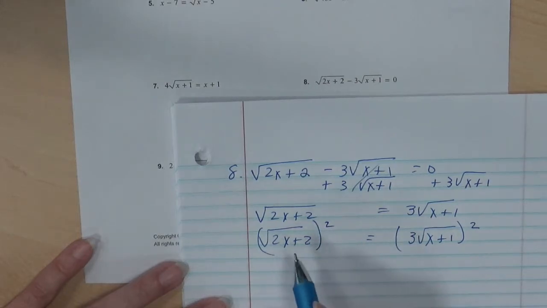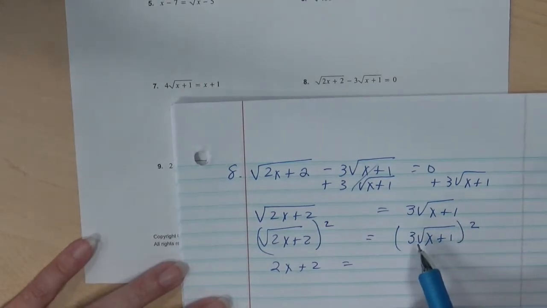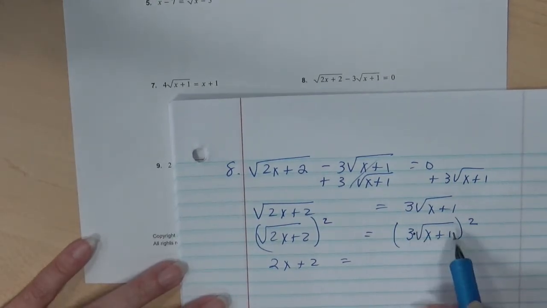Square the square root, so the inside pops out, 2x plus 2 equals. And when I come over here, I have to make sure I remember that I'm squaring both the 3 and the radical. So 3 squared gives me 9, and then square my square root, that gives me x plus 1. However, x plus 1 still needs to be multiplied to the 9, so I need to use parentheses for that part.